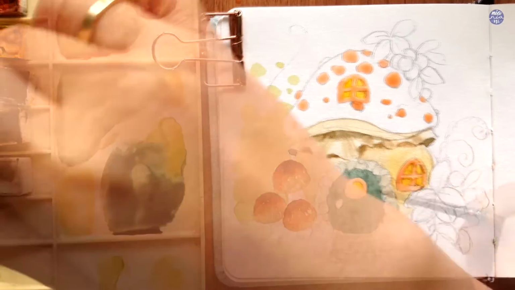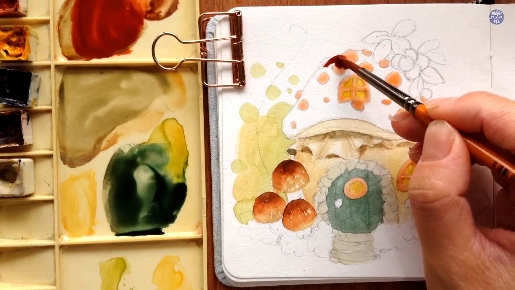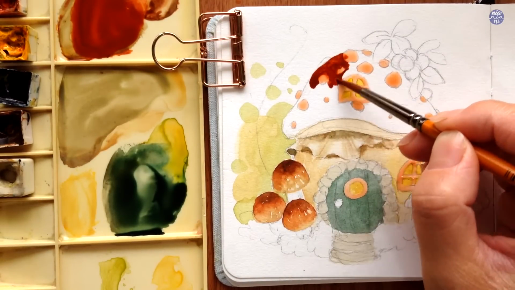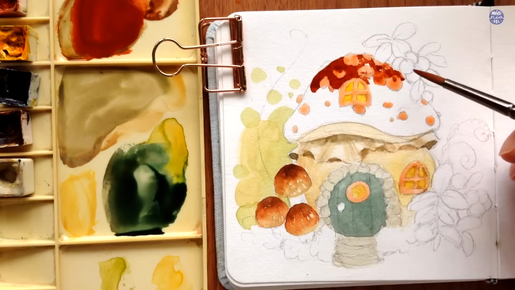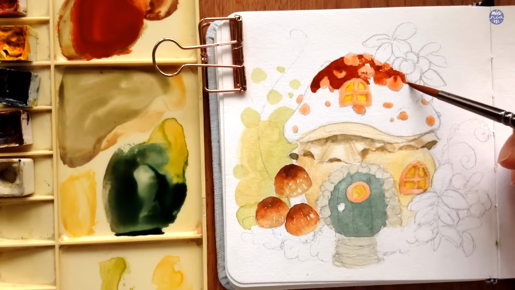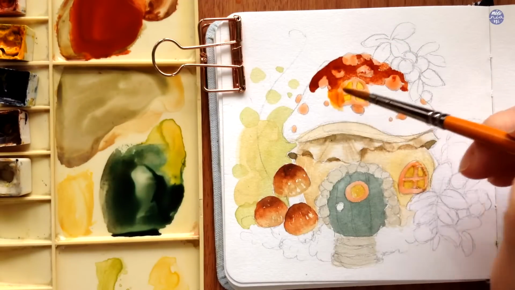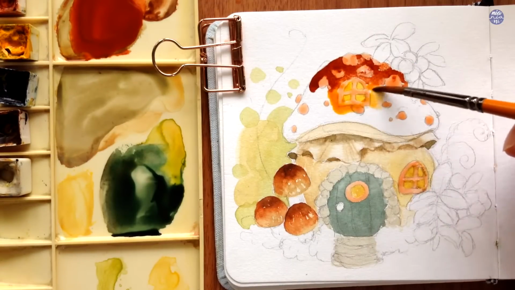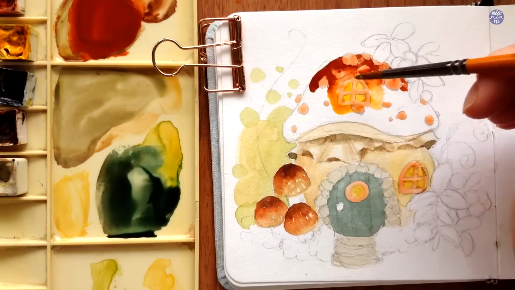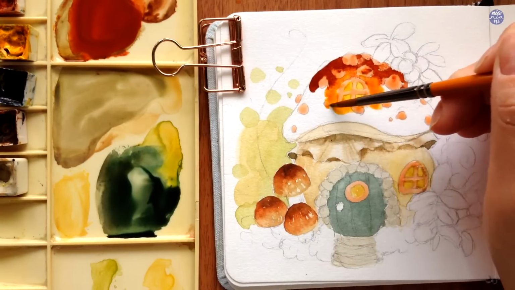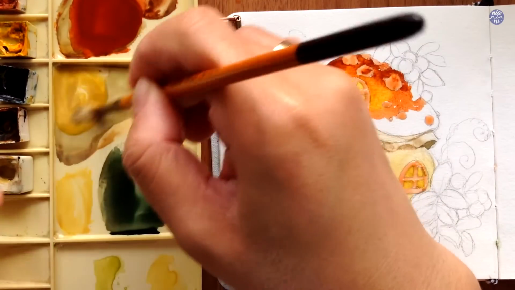Next, I'm going to paint the mushroom cap or the roof of the house, and I'm going to use a very thick consistency of vermilion with burnt umber, and I'm going to start with the top. Before continuing down, I'm going to take some permanent yellow deep and paint it around the window so it looks like there's a slight glowing effect. Then as I get towards the outer parts of the window, I just added more vermilion.